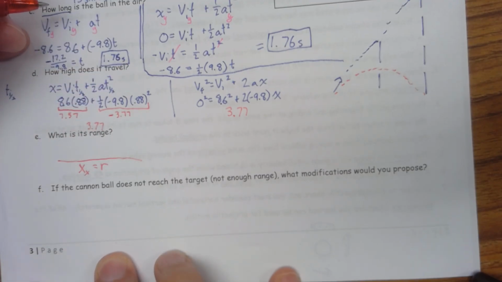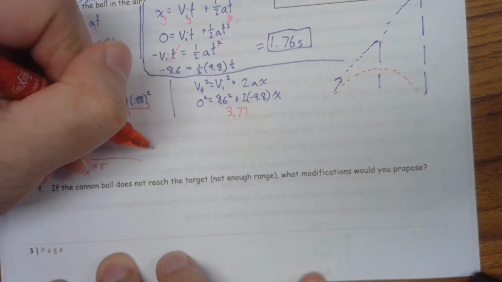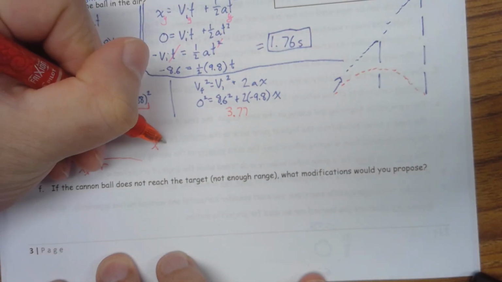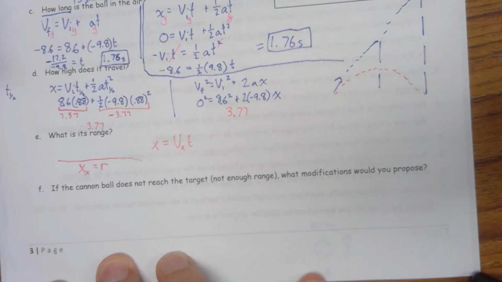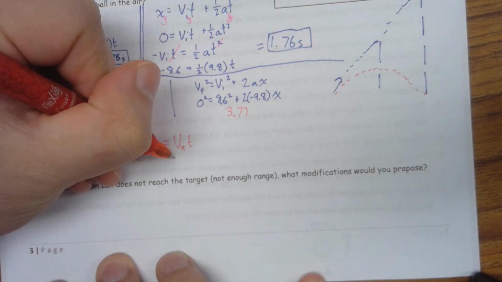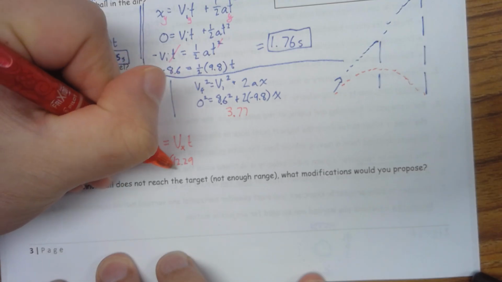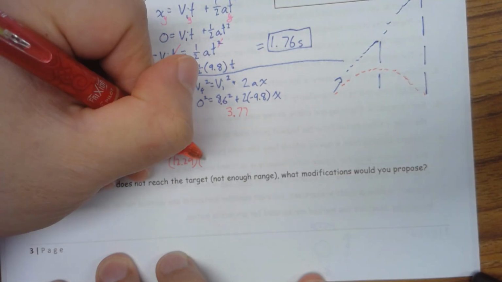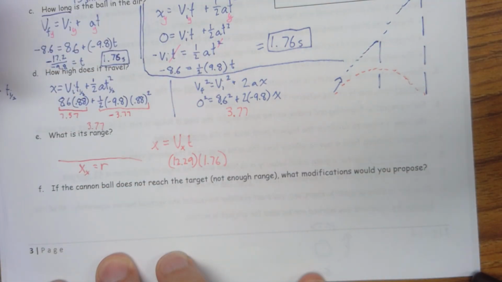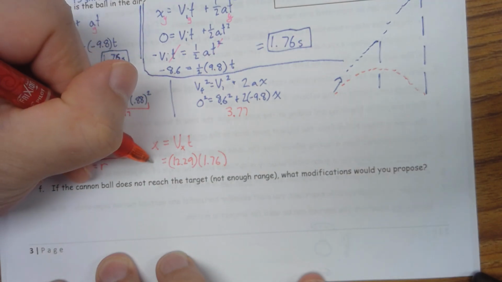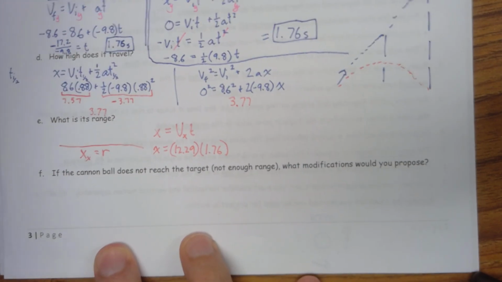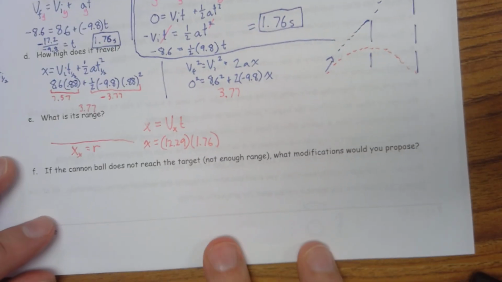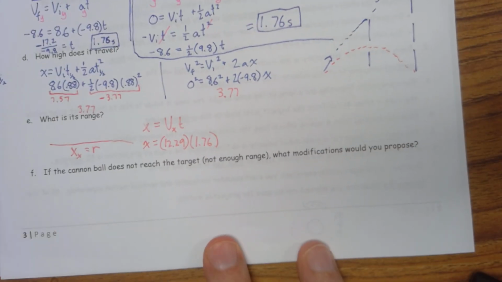Okay, so what is the range? How far does it land? What do we need? X is equal to Vx times time. That's it. Do we have the Vx at the beginning? 12.29. And the time? We saw for the time 1.76. I don't know. You can do that. That's not hard to multiply two numbers together. Wait, do you need me to confirm it? It's like 20-ish?